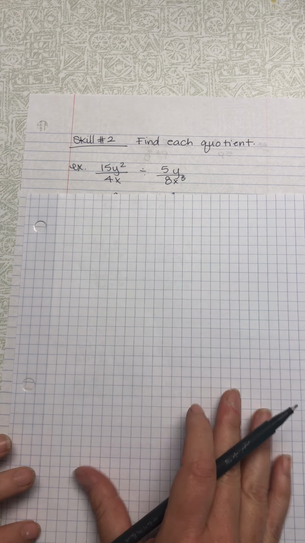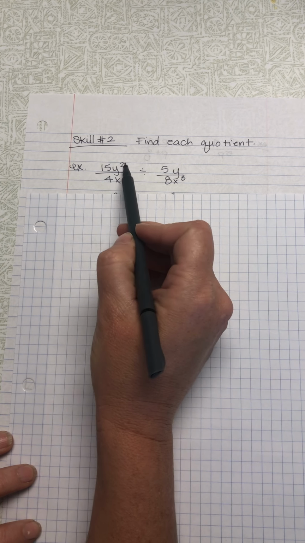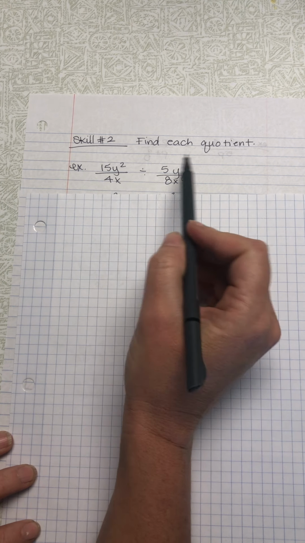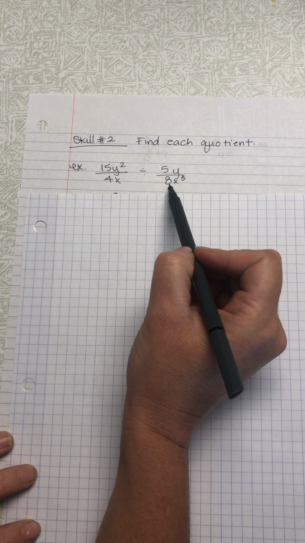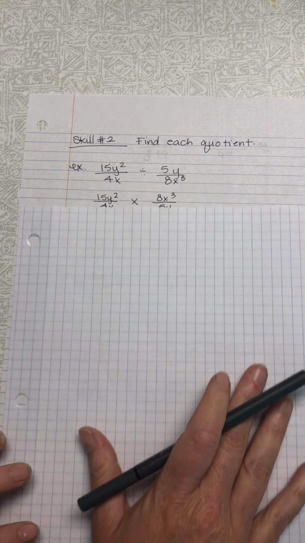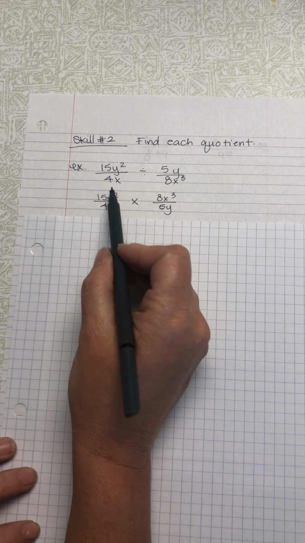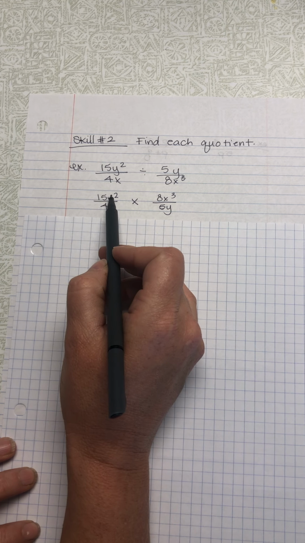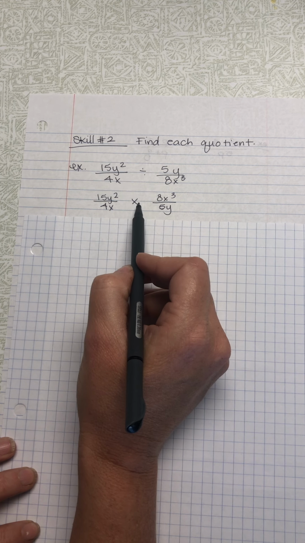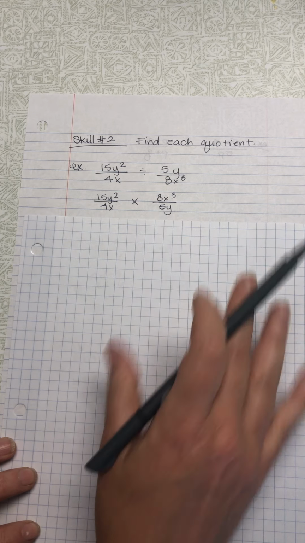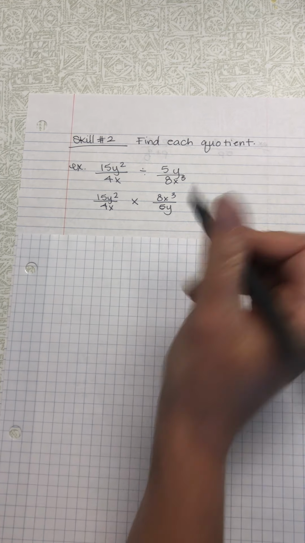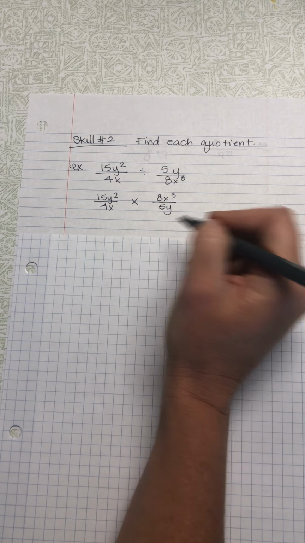15y squared over 4x divided by 5y over 8x cubed. So step 1, the first fraction stays the same. We change the sign, we change the second fraction, okay? Then we can start to cancel.